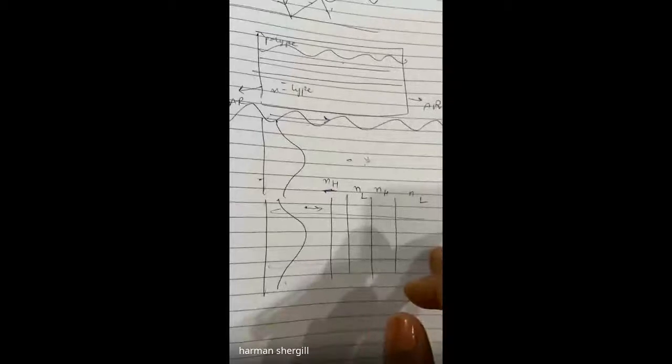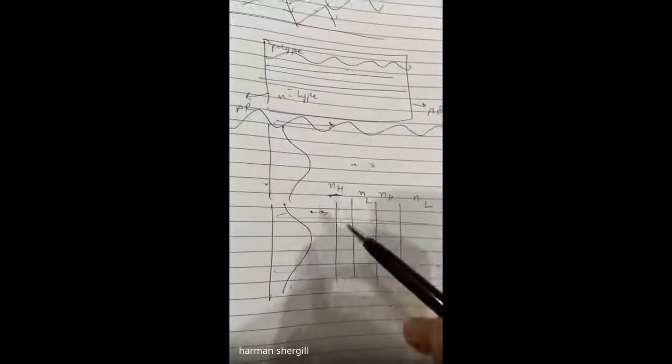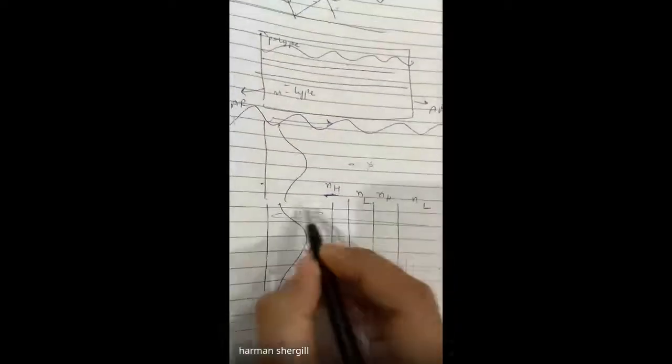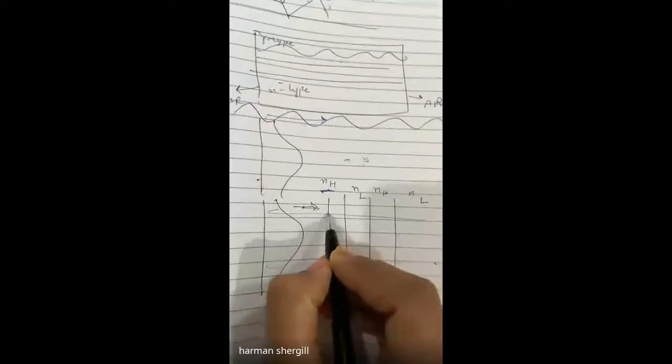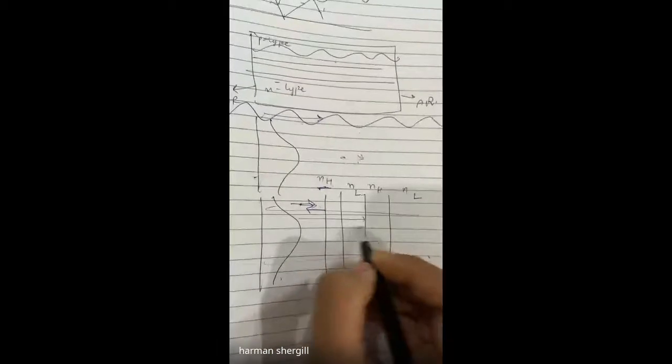As it travels in this direction, it will encounter refractive index variations, high refractive index and low refractive index. When it encounters a refractive index variation, it gets reflected. Further it will travel, and it will get reflected like this.